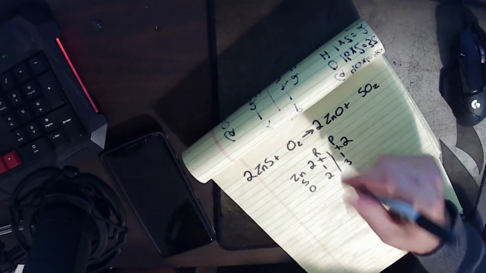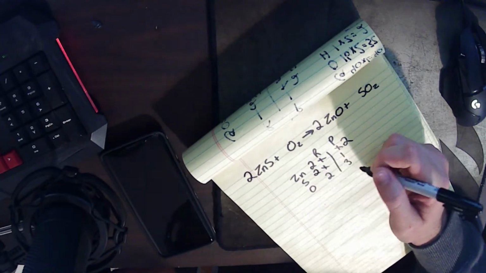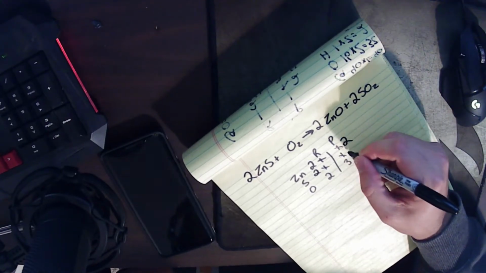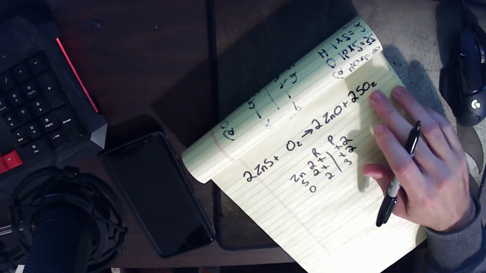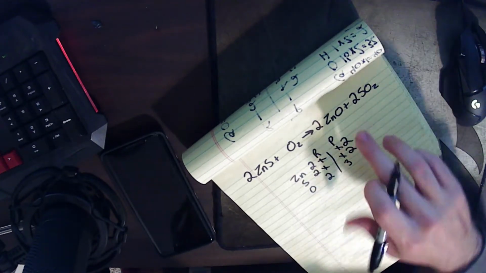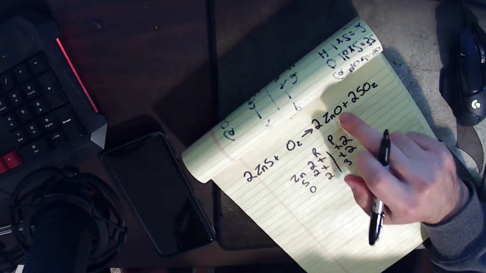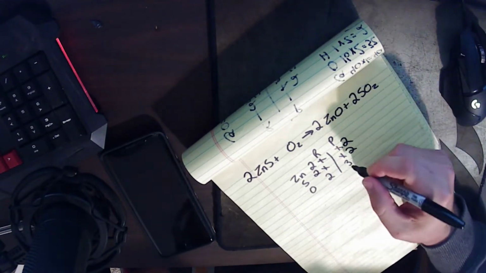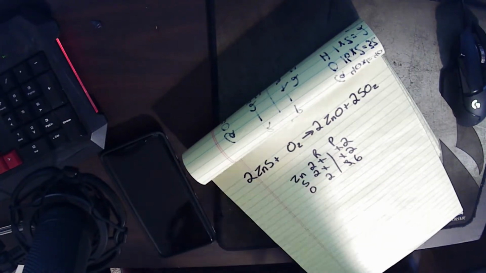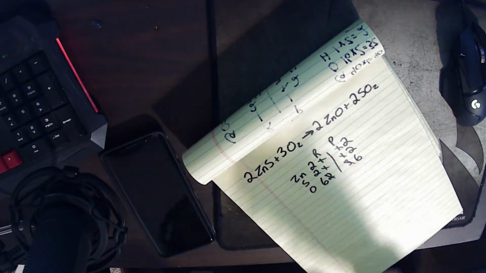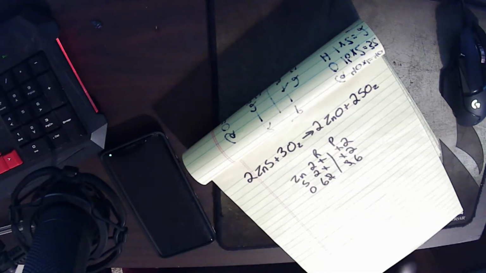But that changes our sulfur to be 2. So we got to come back over here, put a 2 in front of that to balance our sulfur. But that affects our oxygens as well. So now, since oxygens are the last thing to worry about, we'll count them all up. So we have 1, 2, 3, 4, 5, 6 total oxygens on the right side. So to make that balanced, our coefficient right there needs to be a 3, and then we're done.